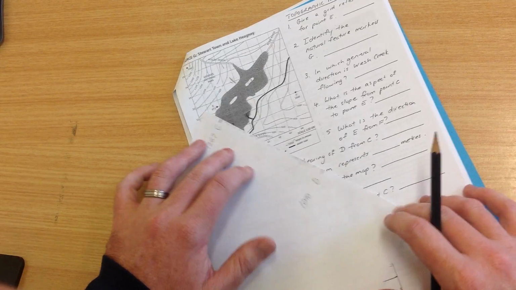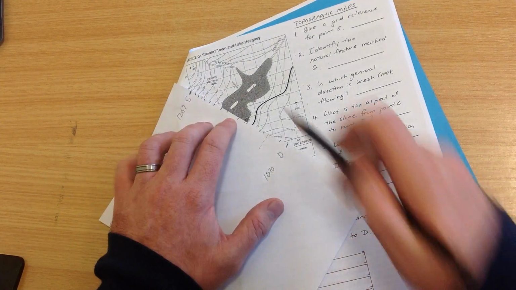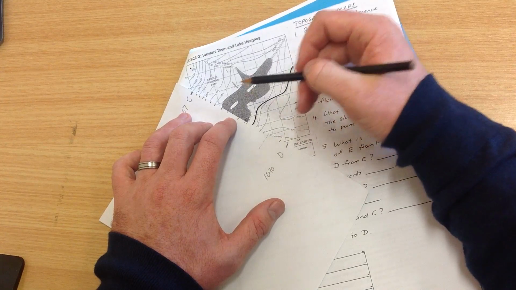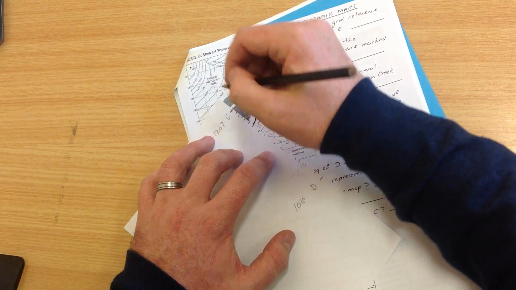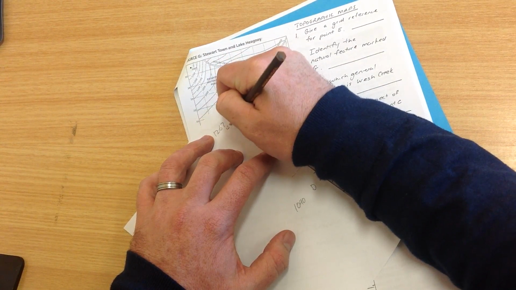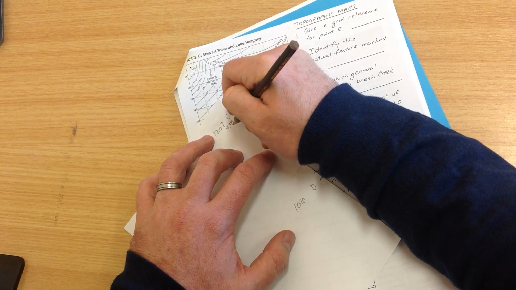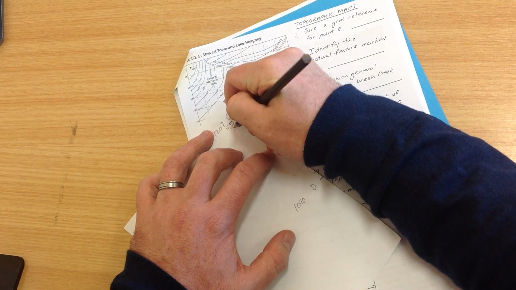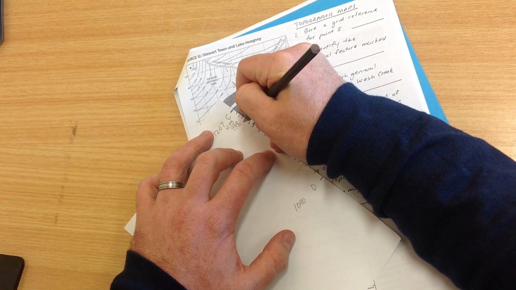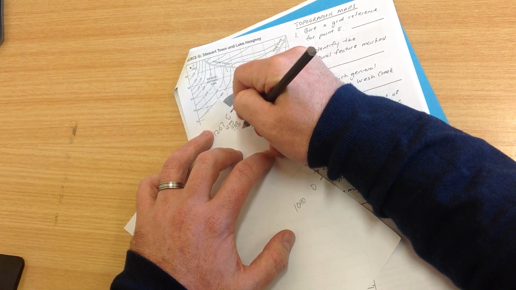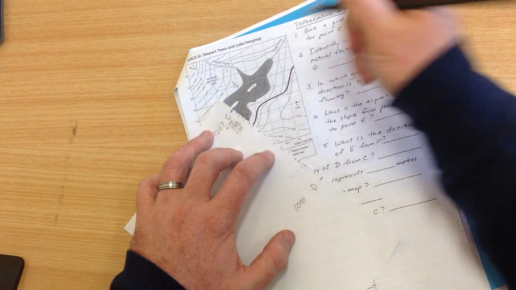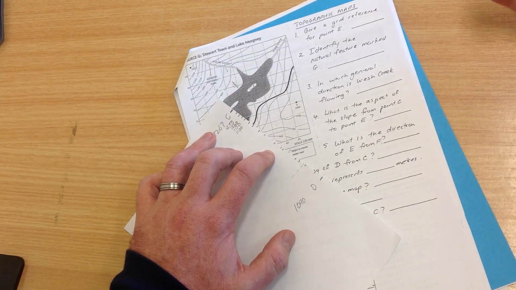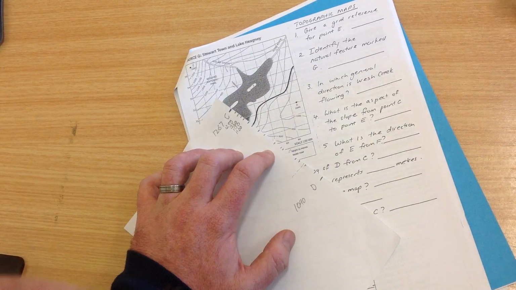Now what I want you to do is go through the contour lines and match up the heights. So you've got 1250, 1200, 1150 and 1100. And by already doing this, you should understand what the contour interval is. Does anybody know? What is it? It's 50, okay?